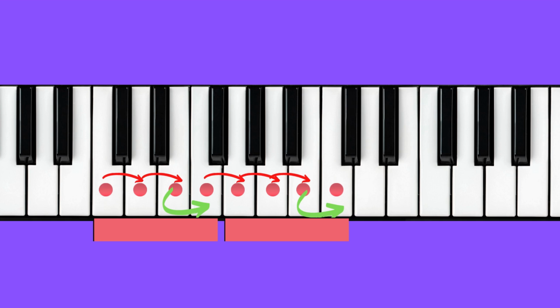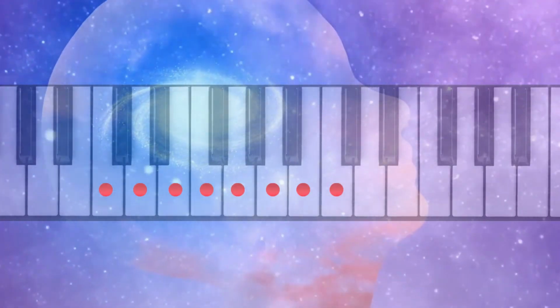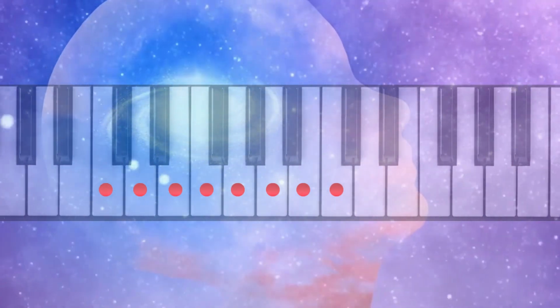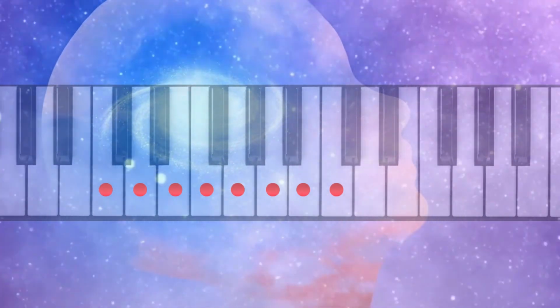Now, this seems to have nothing to do with the intervals, right? And instead, it has a lot to do with intervals. And you will see that in a moment. So, for now, just keep these 2 tetrachords of the major scale in the back of your mind.